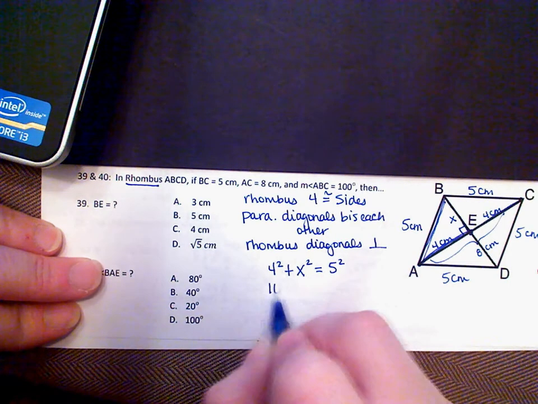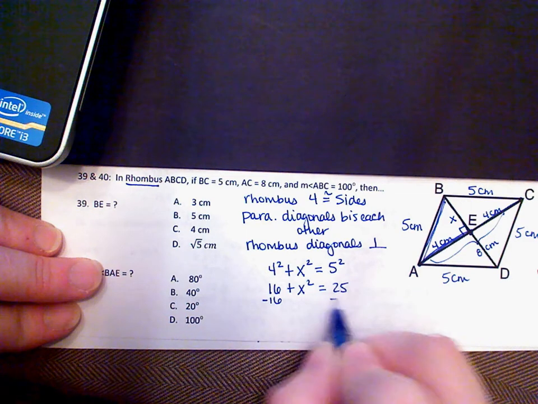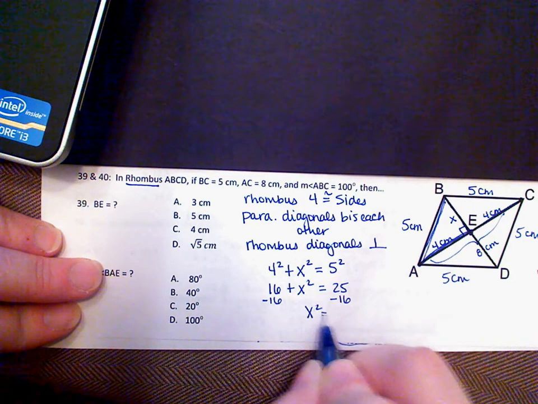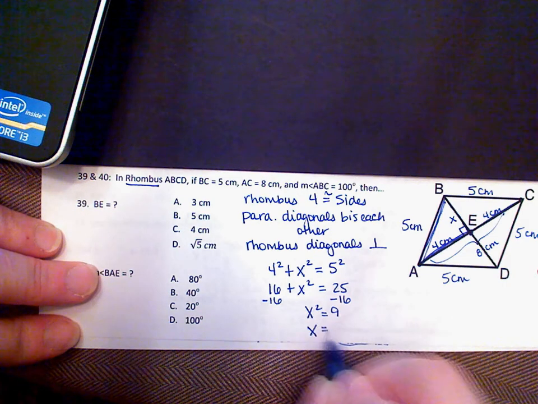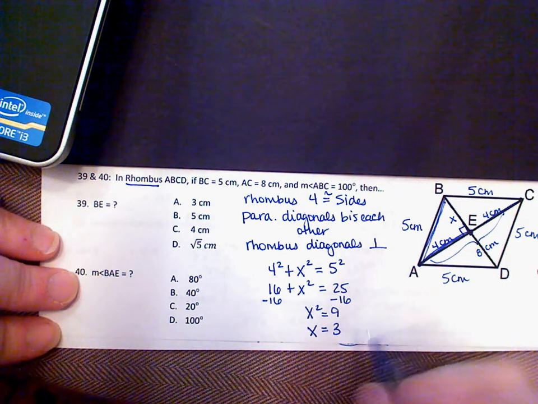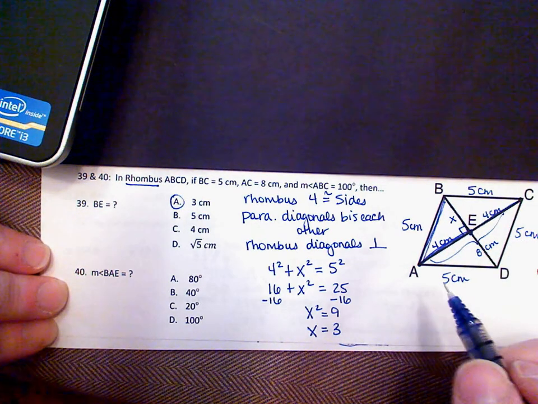4 squared is 16, 5 squared is 25. I can subtract 16 from both sides to get x squared equals 9, and then undo the squaring by taking the square root, and the square root of 9 is simply 3. So BE has a length of 3 centimeters, which is A.